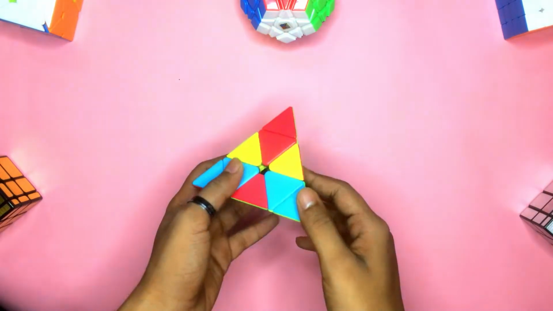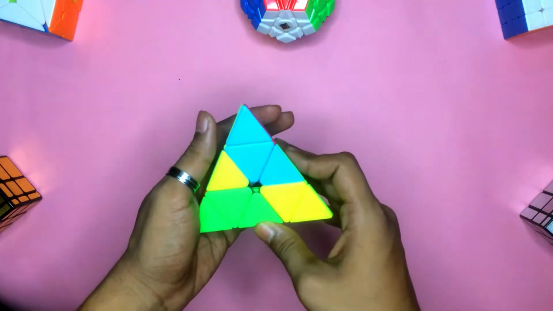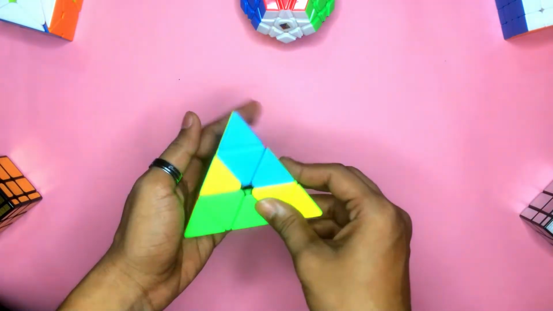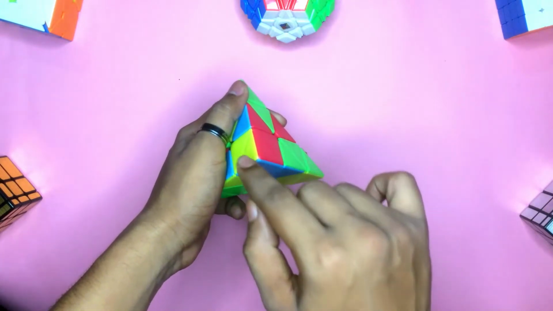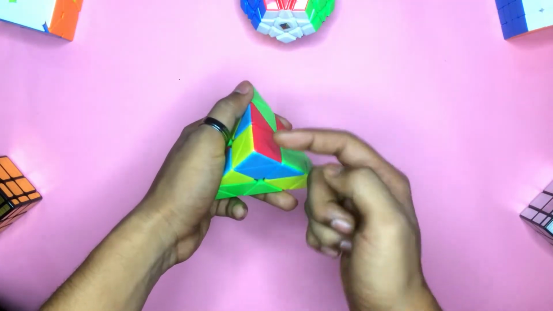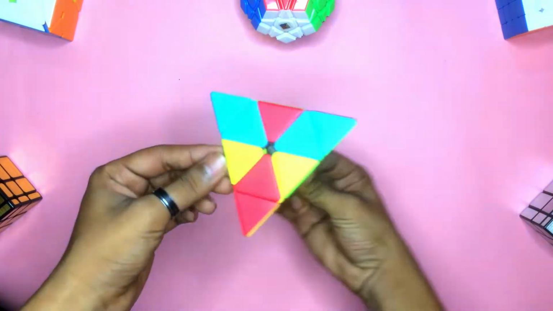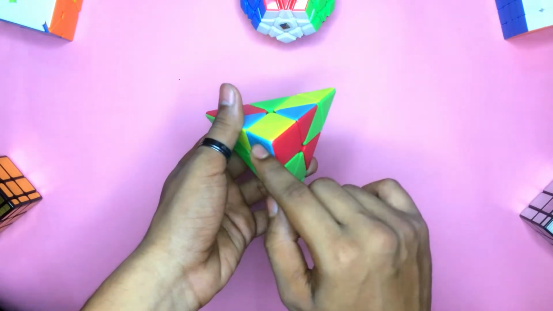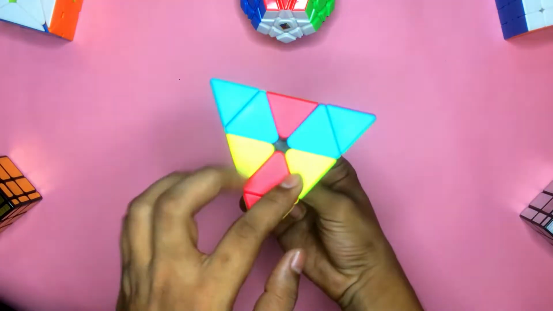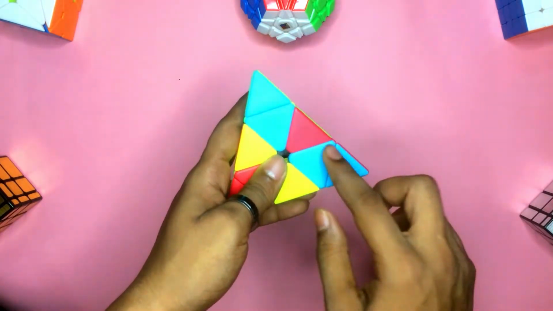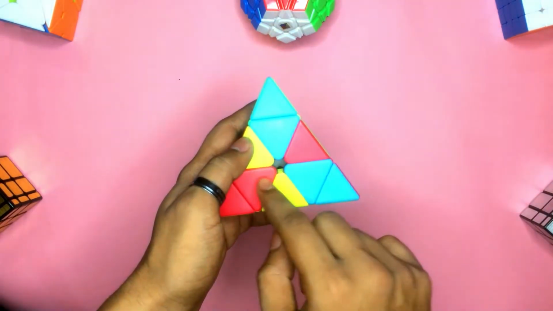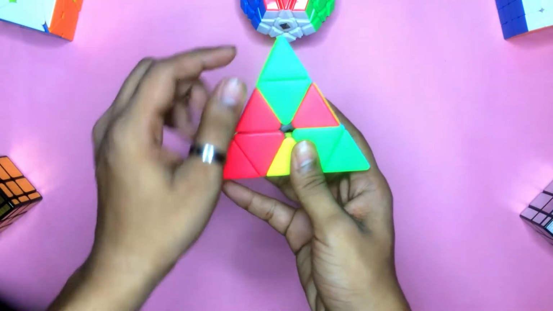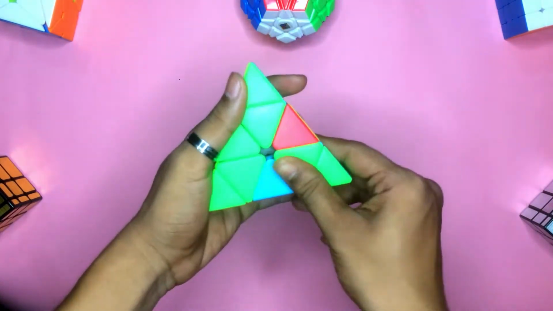Step number 2, we have to solve the center layers. Now these 3 are center layers. We have to find the perfect positions for the center layer. Look at this. This upper layer has 3 colors: yellow, red and blue, but the green one is missing. So you may know the green center will be on this side. Okay, we have to turn it and find the green side. So turn like this to find the green side. We got one. Turn it, we got the second one and the third one.